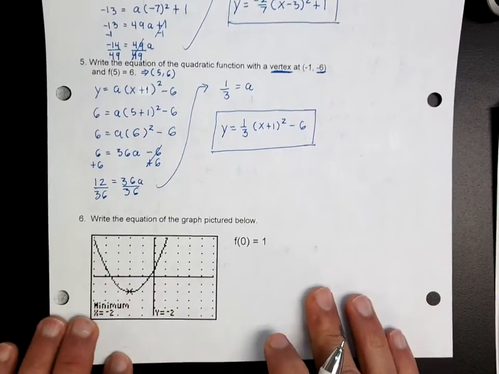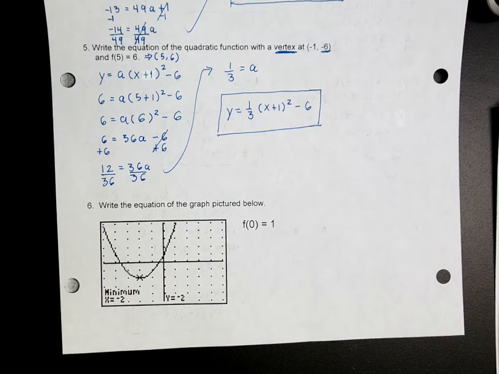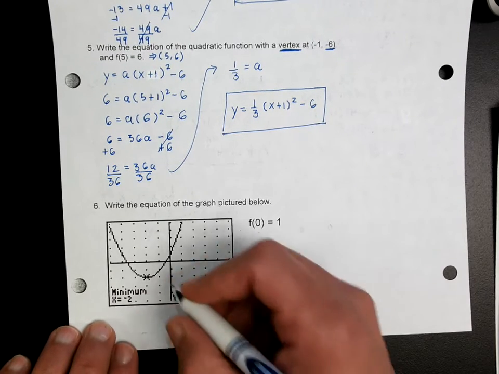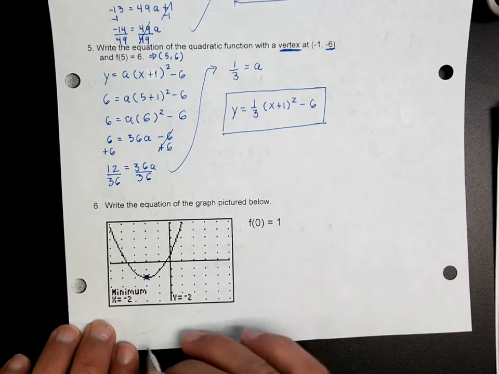Now, on your homework, they're not really going to tell you, okay, use the vertex form or use the root form. Sometimes you can use both and you'll get the same answer. All right. However, on this one, because we're looking at it in terms of a vertex, and they tell you right here the minimum, which this is actually the vertex, right? The minimum of this is a vertex, is -2, -2.